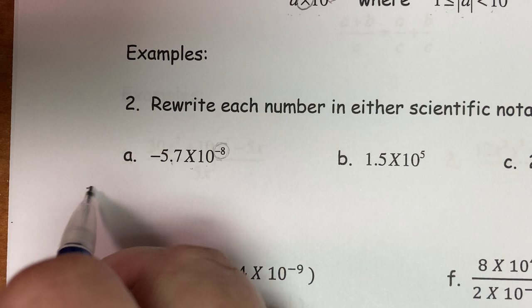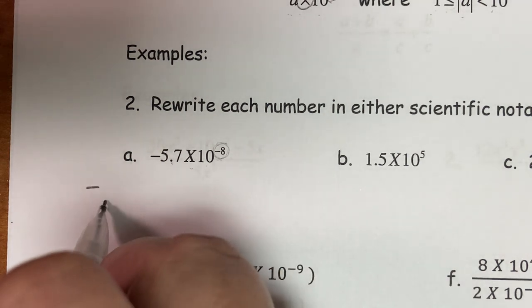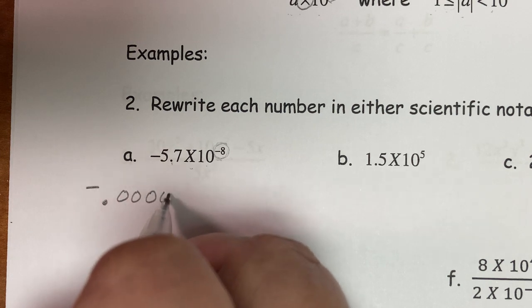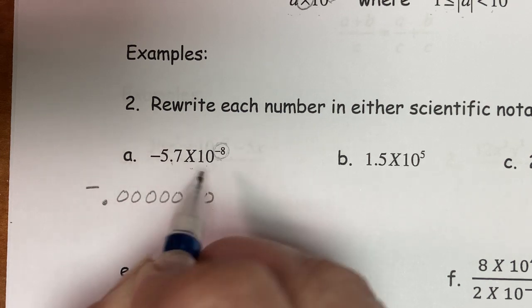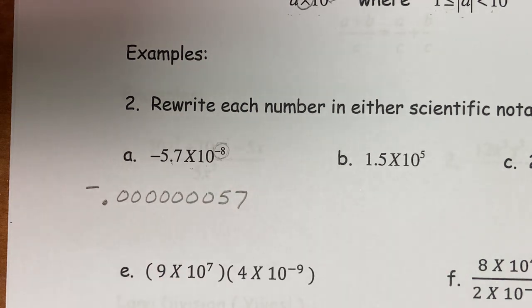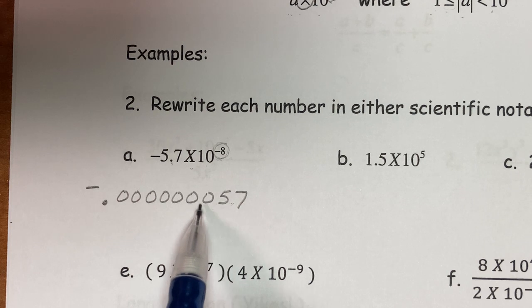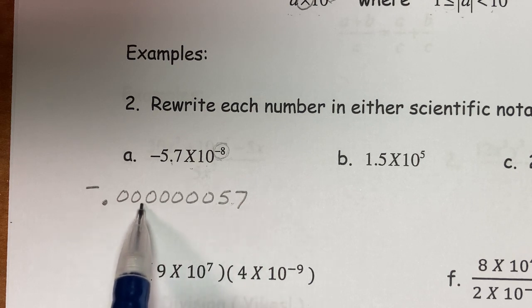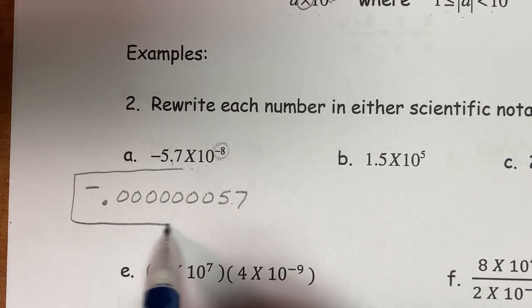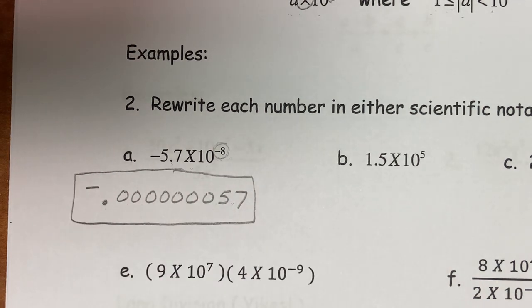The negative stays, point, and you'll have 1, 2, 3, 4, 5, 6, 7 zeros, and then your 5 and your 7. So we've taken the decimal and moved it 1, 2, 3, 4, 5, 6, 7, 8 places to the left. This is that number in standard form, or not in scientific notation.